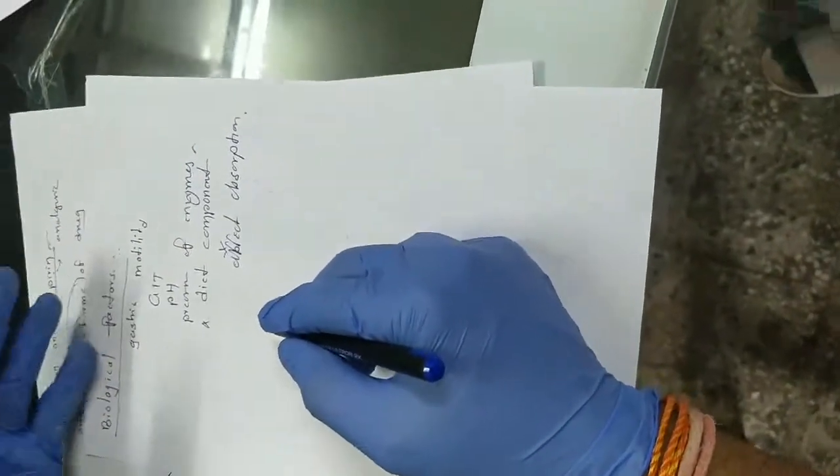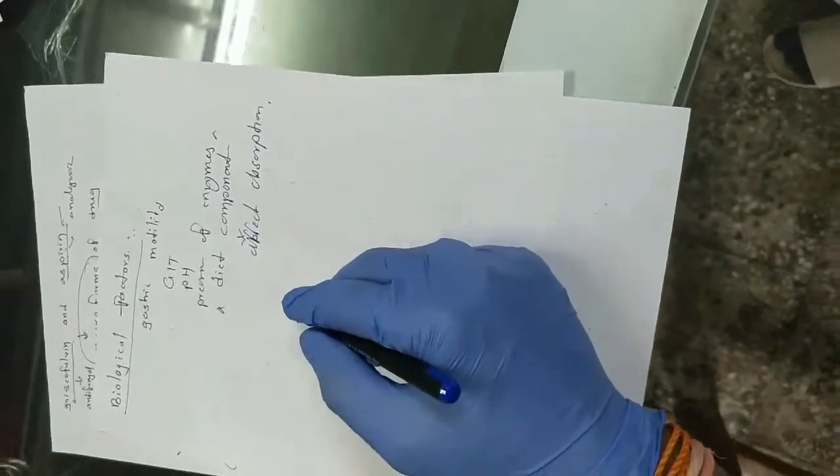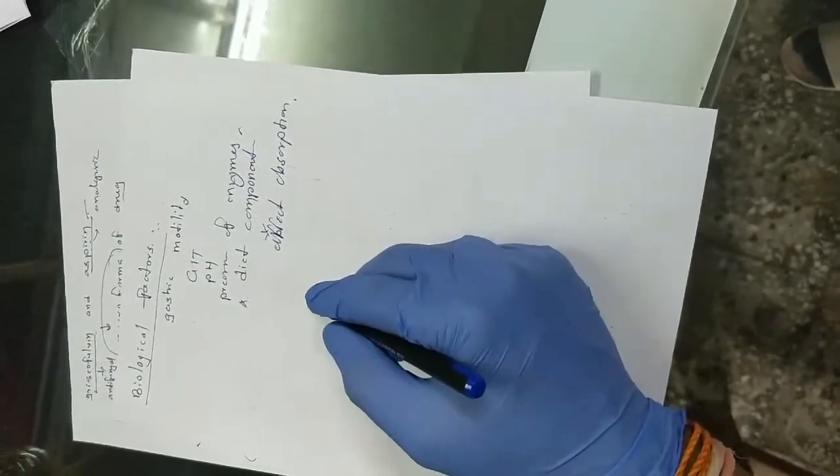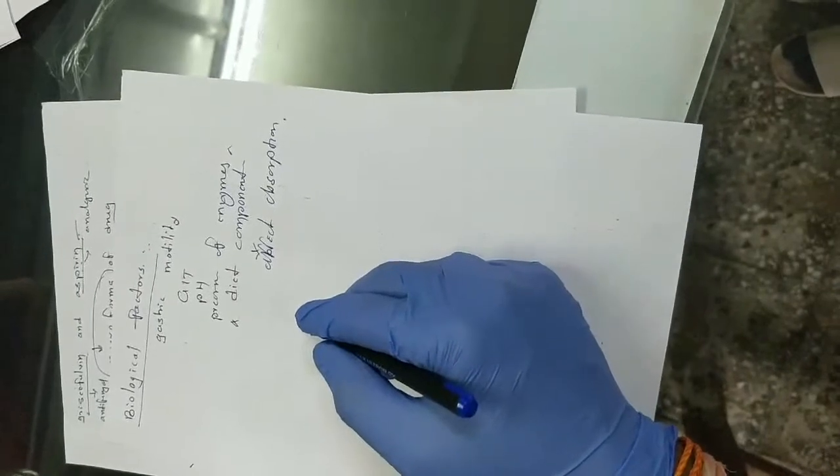These are the common factors. Biological factors mean gastric motility, GIT, pH.